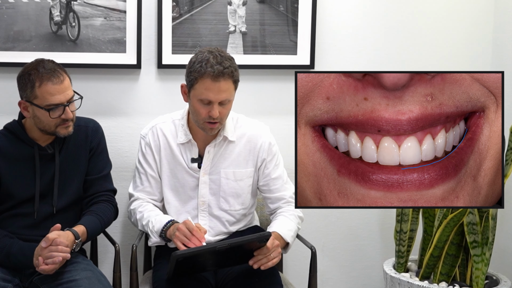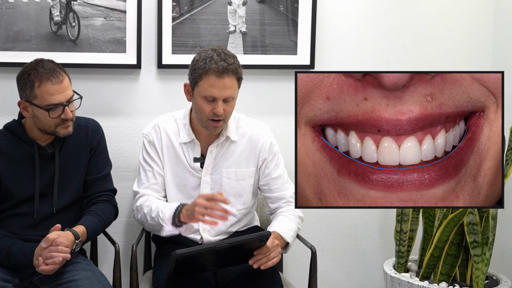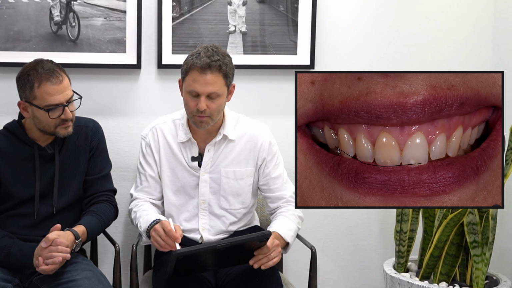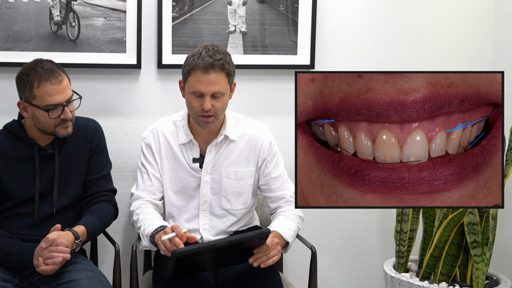Notice where her smile line is right there. The edges of those teeth, because if we look at it originally, these teeth were underneath the gum. These were way above the gum. The gums were up here. These gums were over here. This is where she started. Everything was angled. Everything was sloped. Everything is now balanced out.